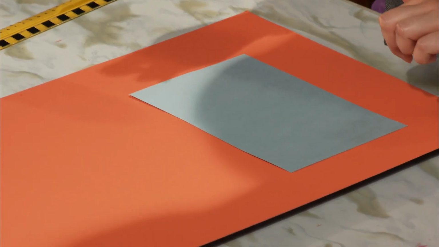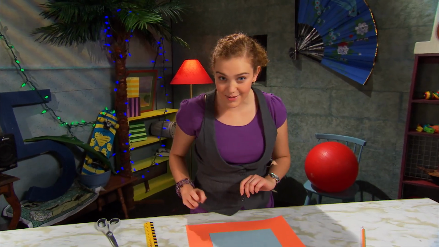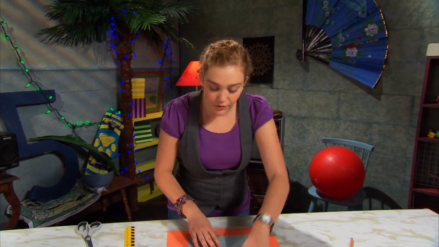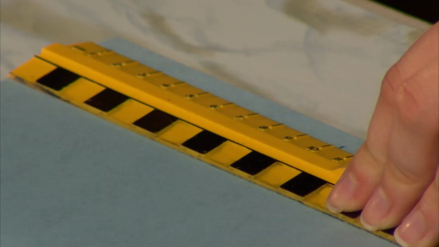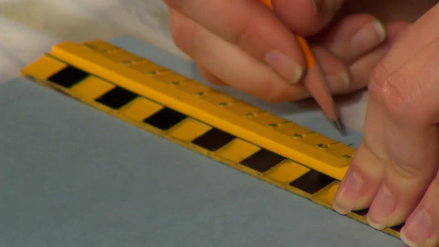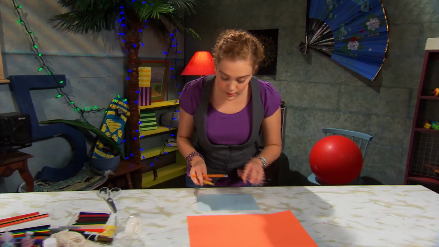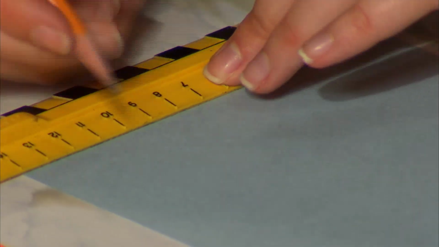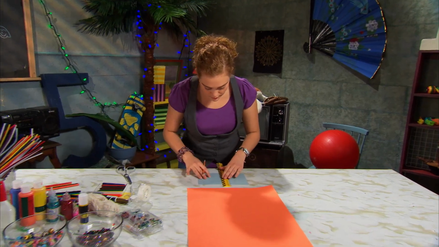So my treasure box is gonna be a 10 centimeter cube, which is also a 1 decimeter cube. So what I'm gonna do is take this piece of paper and create a square. The dimensions are gonna be 10 centimeters by 10 centimeters. Okay, and now we're gonna measure out 10 centimeters for the height. 10 centimeters. And now we're gonna draw straight lines.